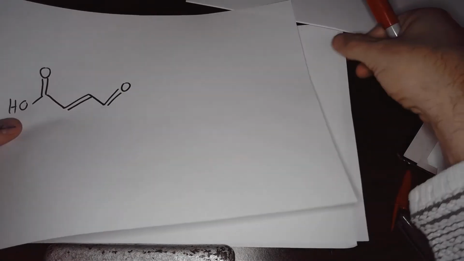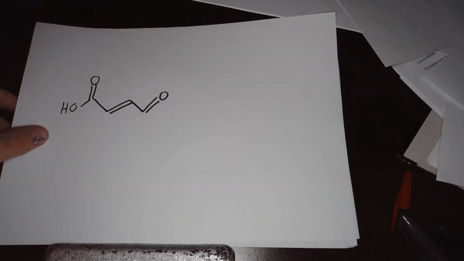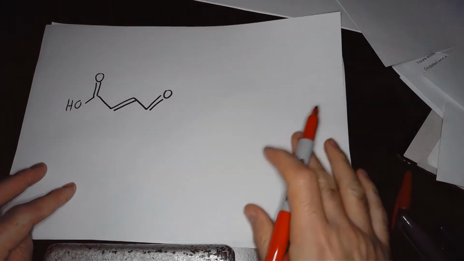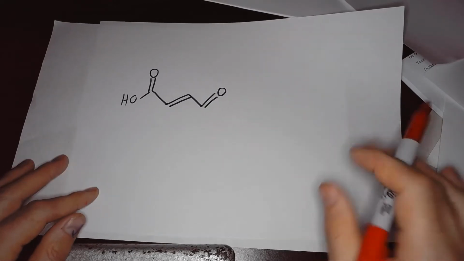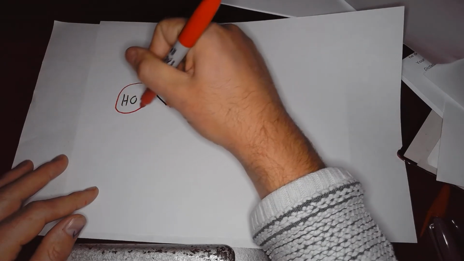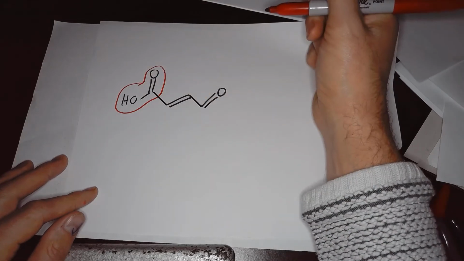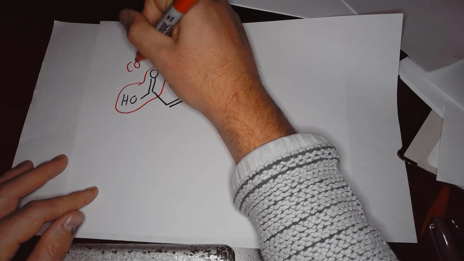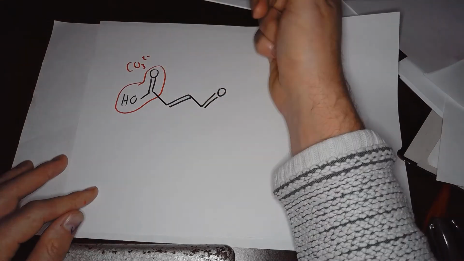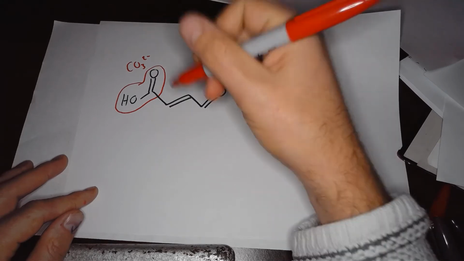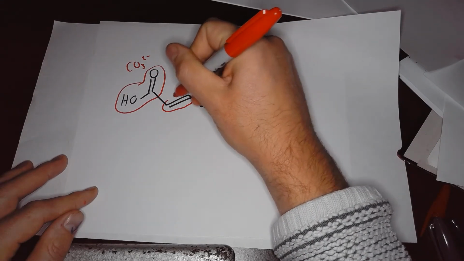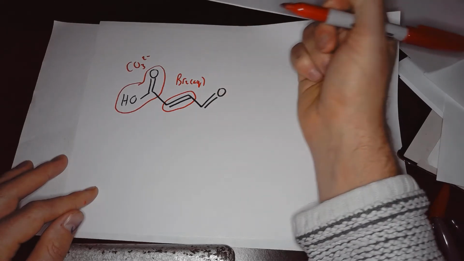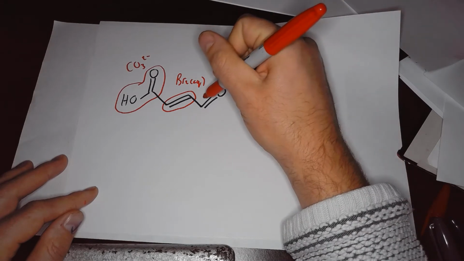So get another one. Okay, so here we've got carboxylic acid. That's carboxylic acid. So you could react the carboxylic acid with a carbonate, sodium carbonate for example, and you'd see bubbles. Here we've got an alkene. So the test for an alkene is to add bromine water and it would decolorize. Here we've got an aldehyde.